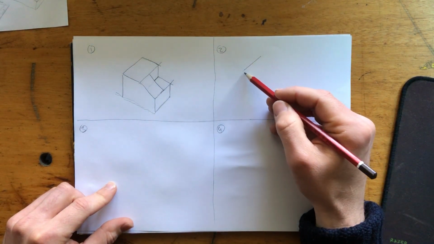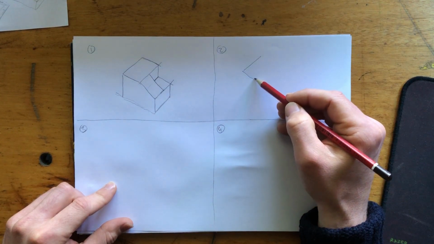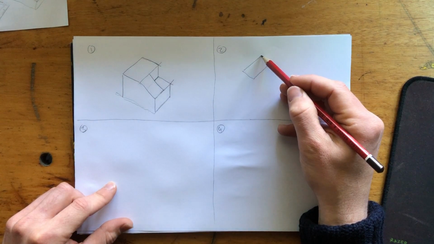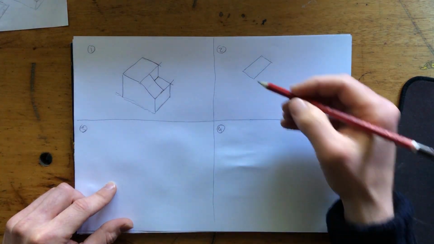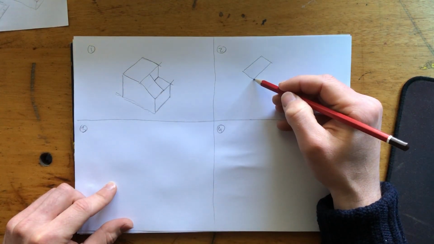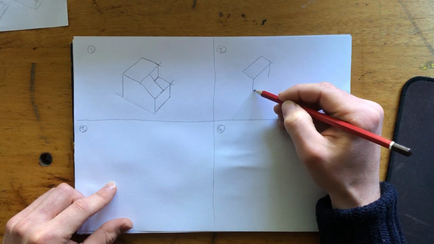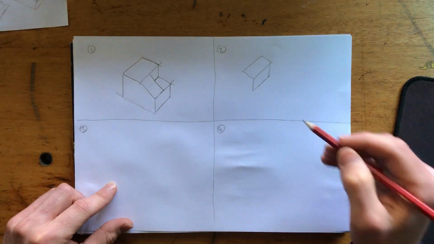Cross. Down. We're kind of doing a rectangle shape here. That's on an angle. Okay, that's the start of the object. Now I'm going to do this face here next, and that goes across like that.